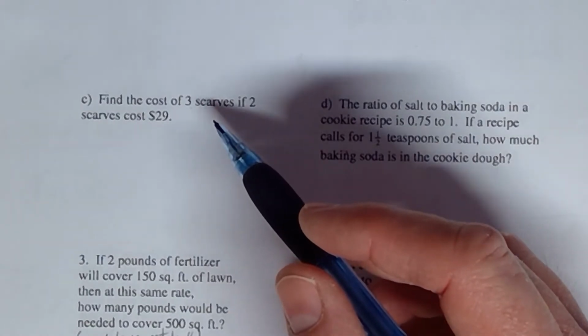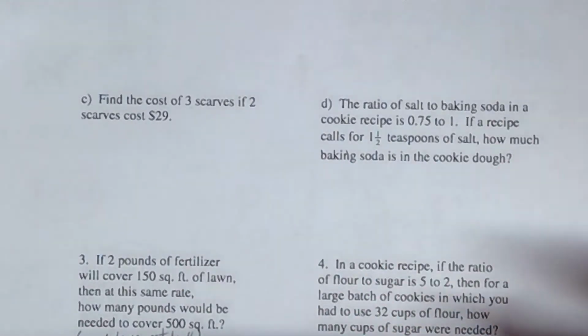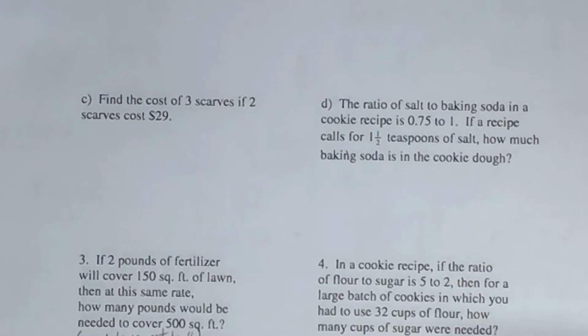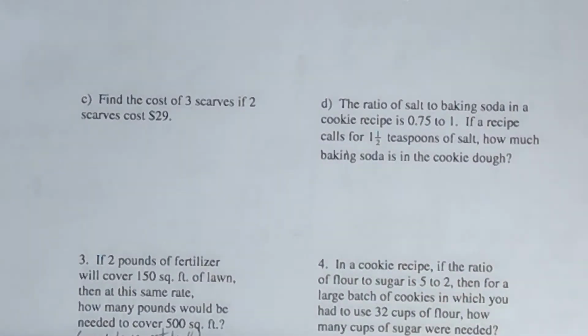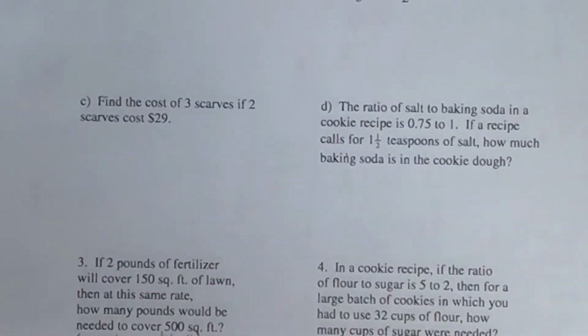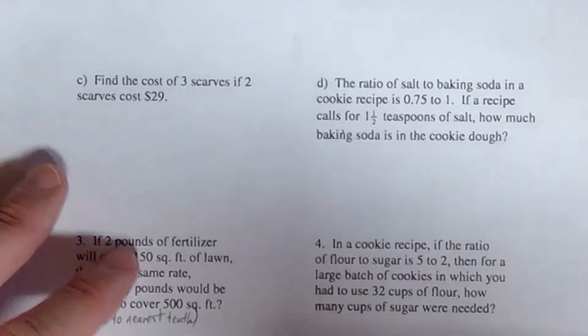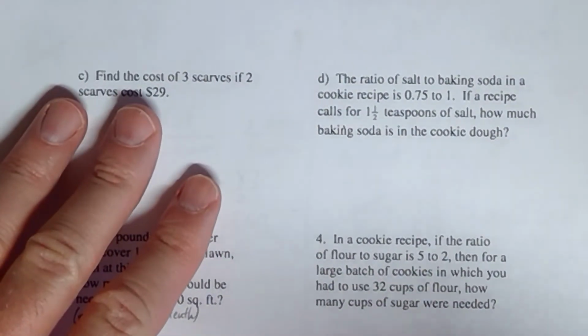So like I said, again, if they said, hey, find the cost of 6 shirts if 4 shirts cost $30 or something like that, you can assume in a problem like that each shirt costs the same. Same thing here. Each scarf is going to cost the same. Because of that, I want to show you an example. Speaking of shirts, and you don't have to write down this next part, we'll get back to the actual problem in just a moment.